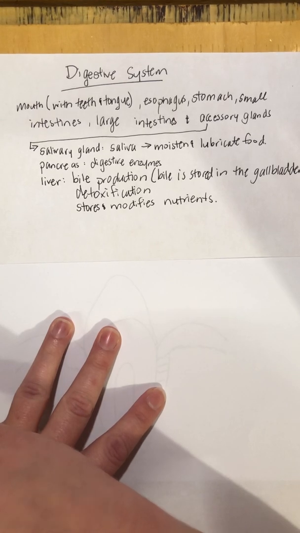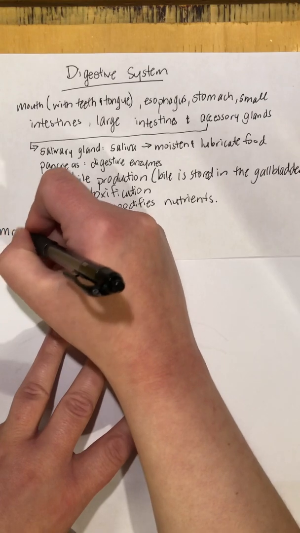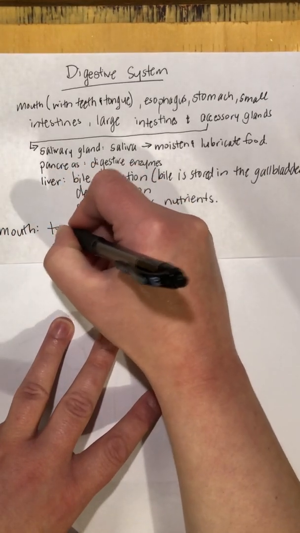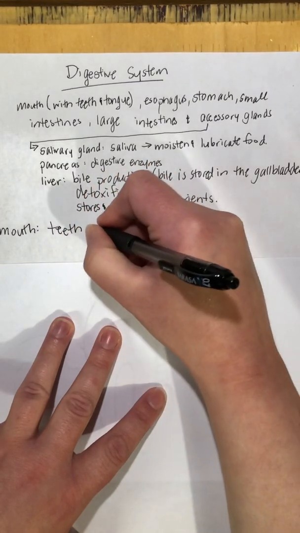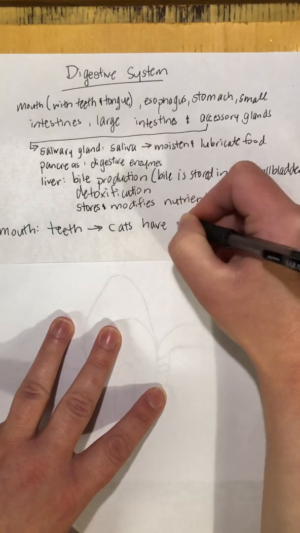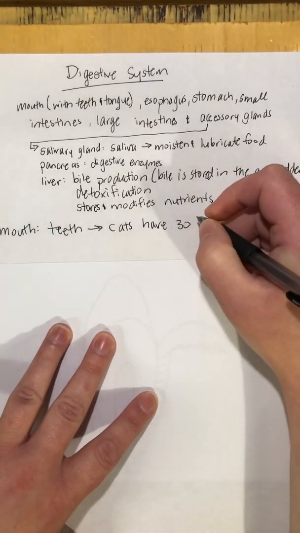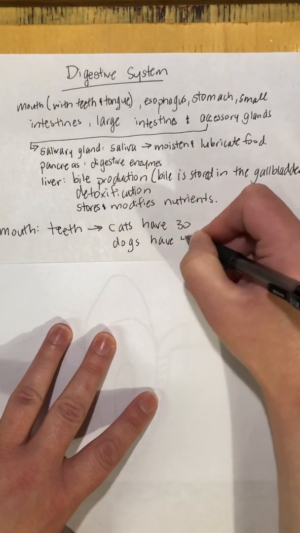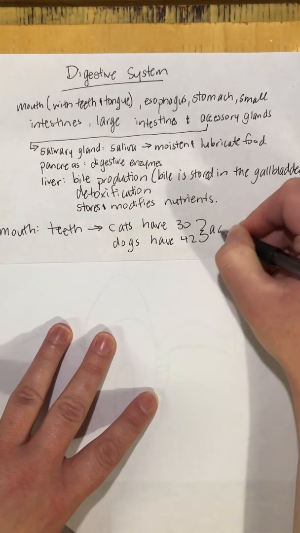So let's start with the mouth then. Let's start talking the mouth. So in the mouth, we know there are teeth. So you should know that cats have 30 adult teeth. Dogs have 42, and this is adult teeth for both.